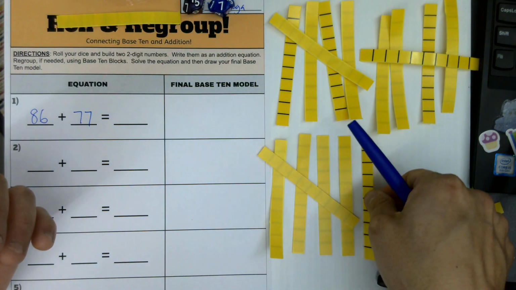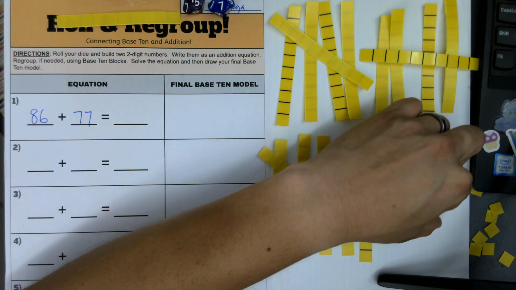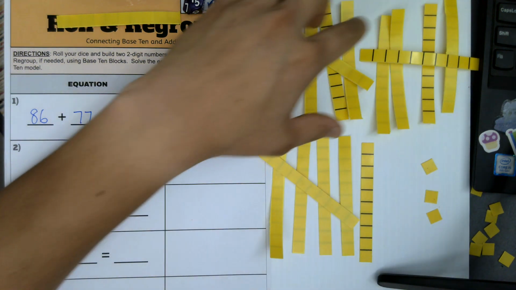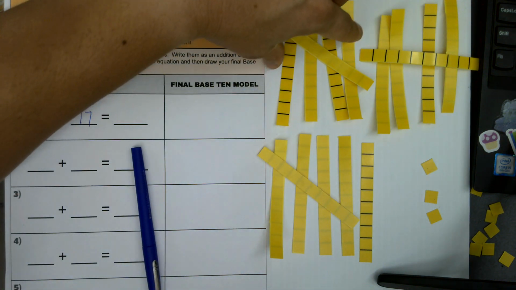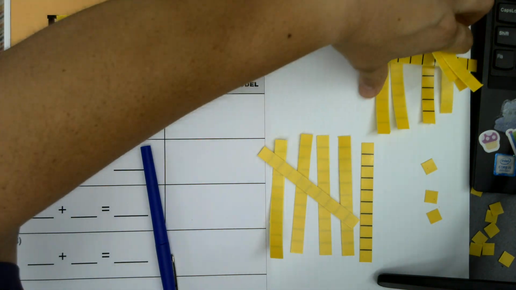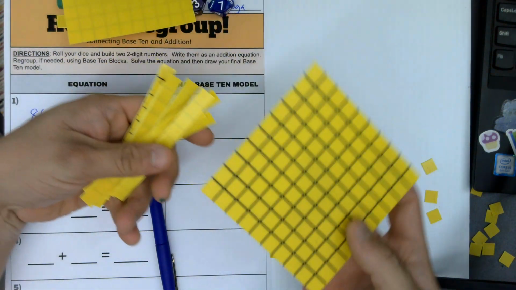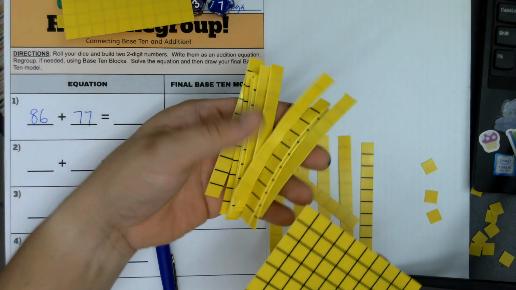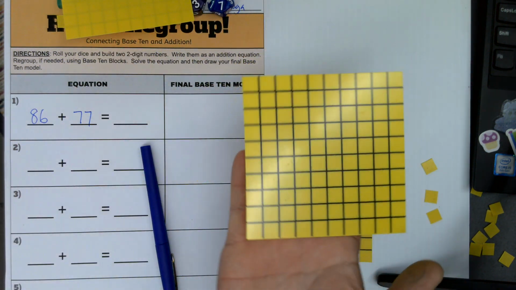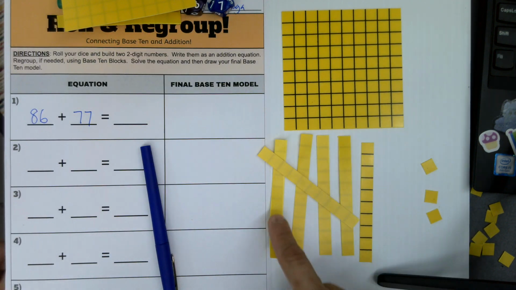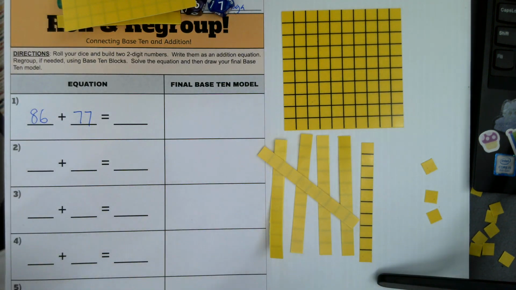So we're going to add this to our 10s, and we have 3 ones remaining all by themselves. That's fine. Now, looking at the 10s, same thing. I see more than 10 10s, and we know with our base 10 system, when we have 10 10s, we trade them in for one of these, because if we glued all 10 of these together, it would create this 100 square. So there is our answer, 163.